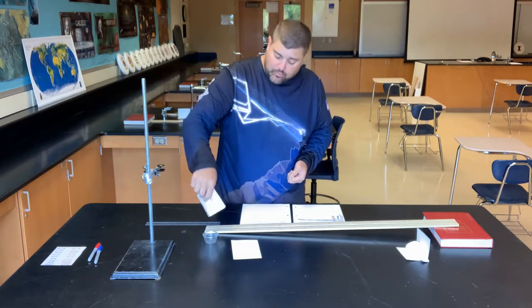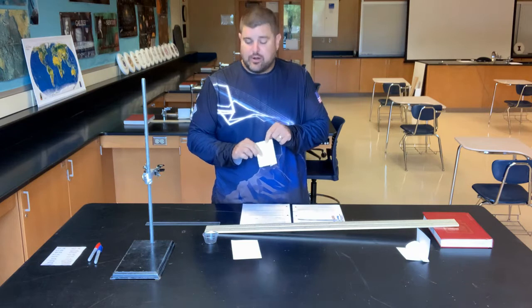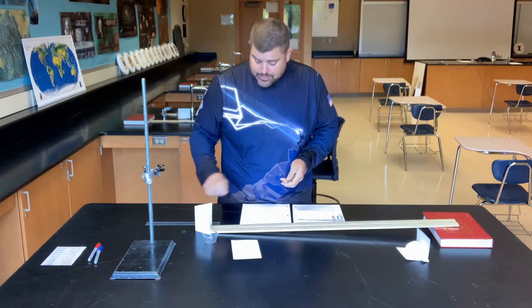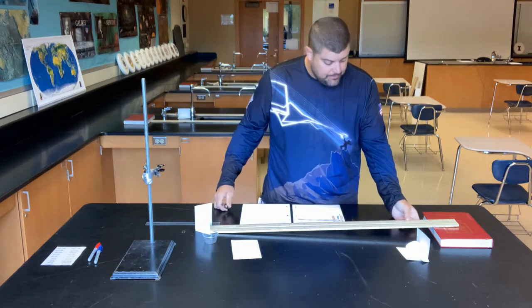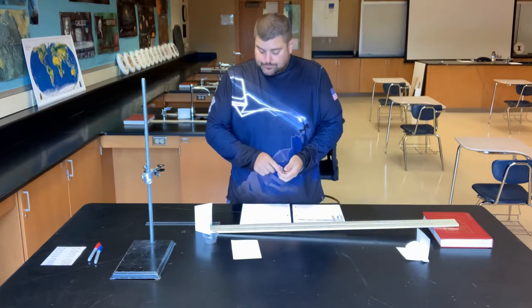If I flip the paper over, it changes it, so I went and put an arrow on the top of my slider so that I could keep it in the same fashion. Okay.